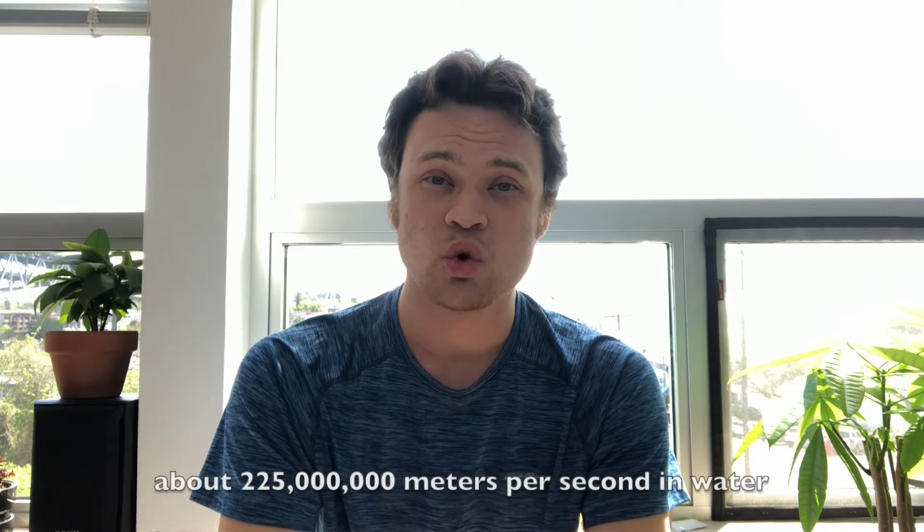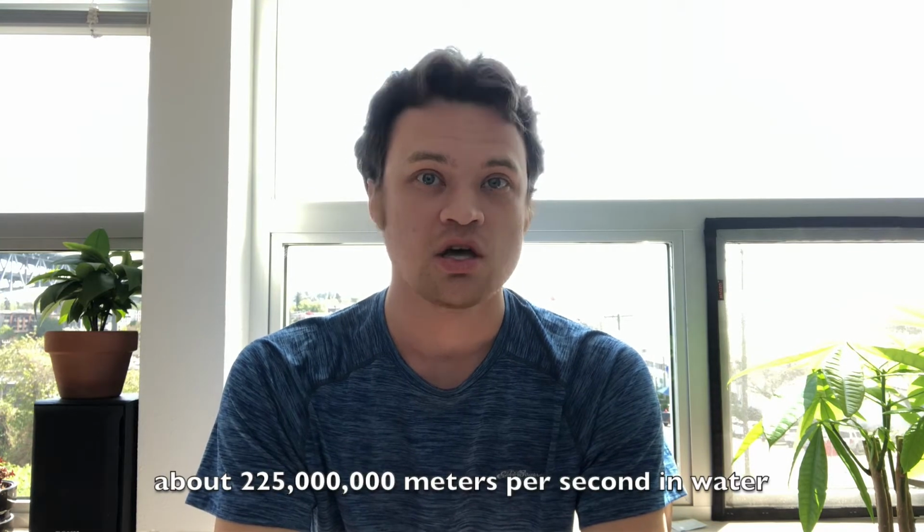So it's very fast. Now, that's the speed of light in air or in a vacuum. It's slightly different, but it's basically the same. If we look at light in water, it goes quite a bit slower. It goes about 225 million meters per second. So that's about 25% slower. It's still very fast, but it's slower enough that we can see it take place.